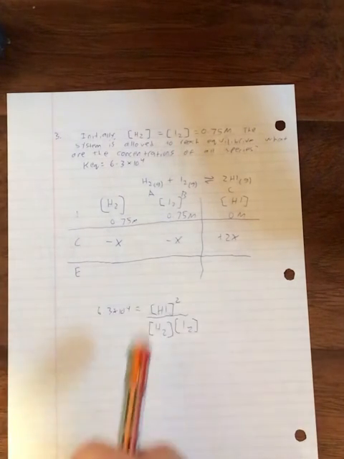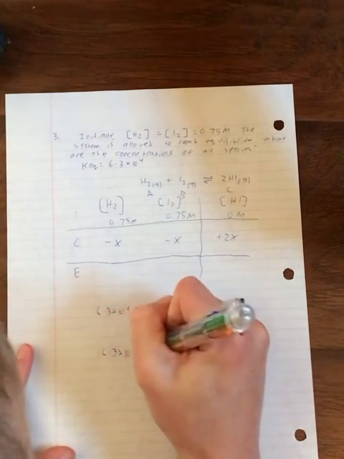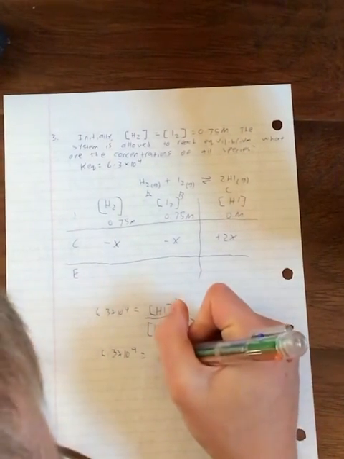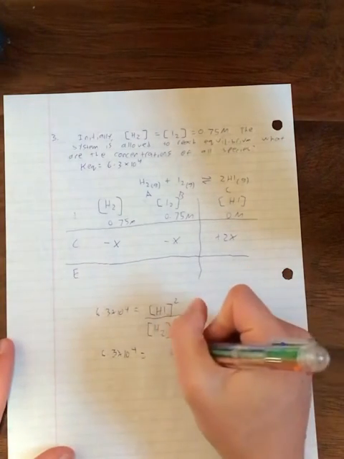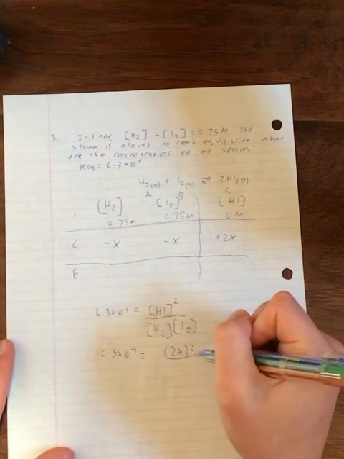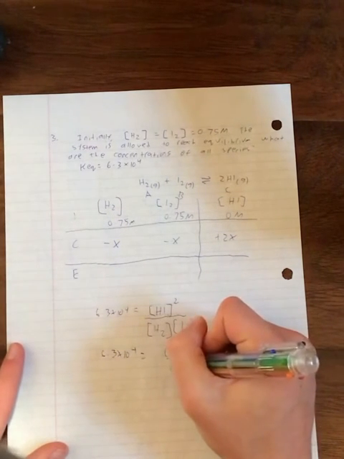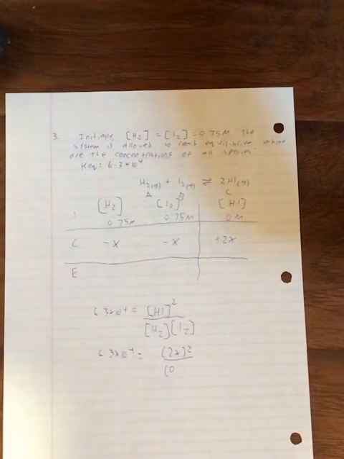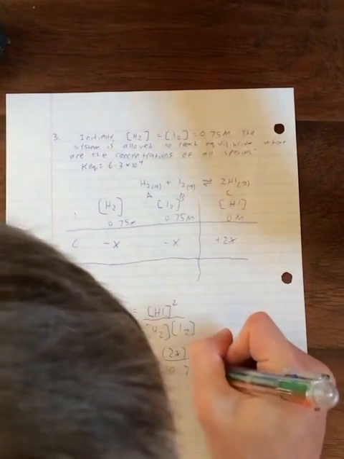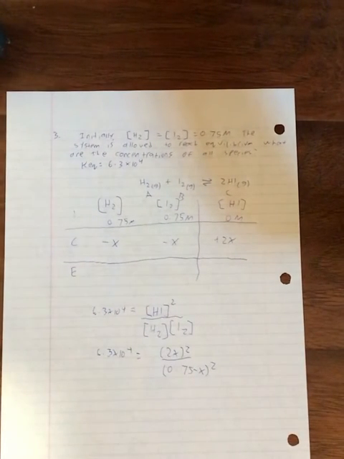So now we can substitute these values to become 6.3 times 10 to the power of 4 equals 2x to the power of 2 over 0.75 minus x squared. And this one's squared just because there's 2 of them, so you can combine them to become 0.75 minus x squared.